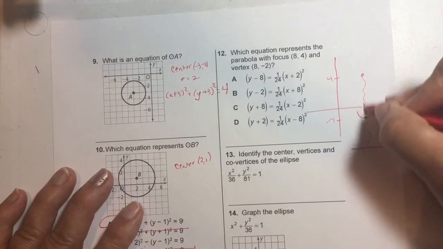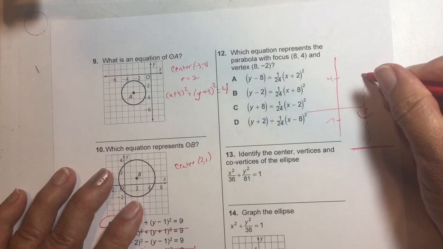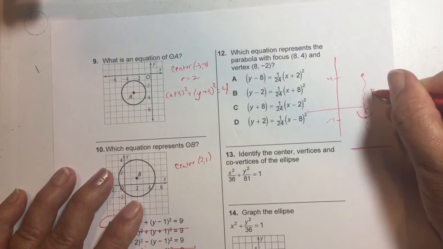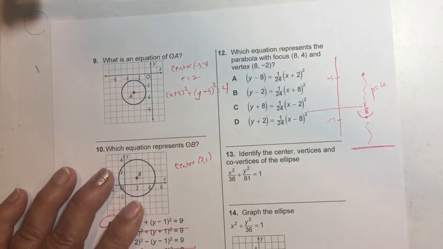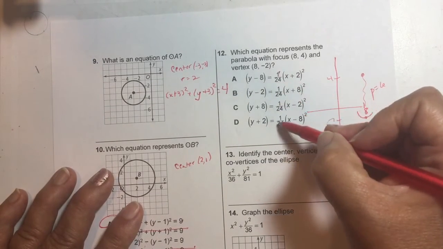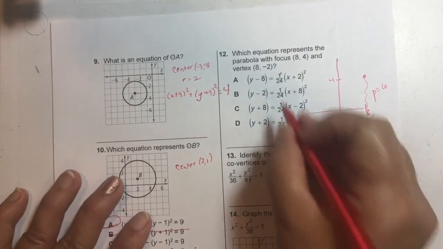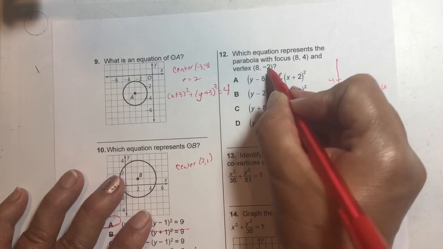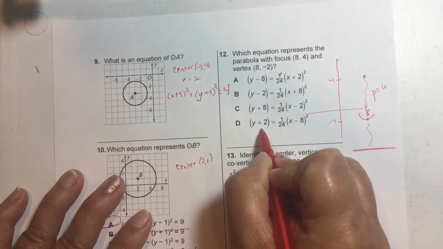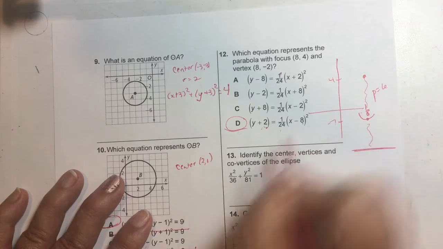This distance is your P. So from 4 to negative 2 gives you a P of 6. Ooh, all of these are 4 times 6 or 24, so all of those are correct. It looks like I really just need to know the vertex. Well, it would be a y minus negative 2. So the only one that makes sense is the y plus 2. And then this part's x minus 8.